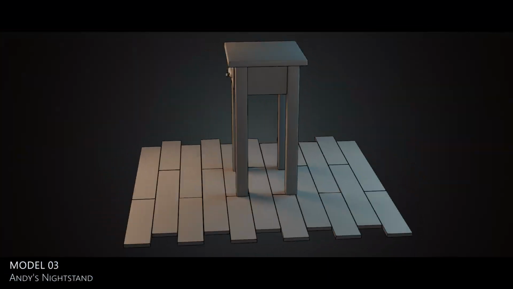Welcome back everyone. This is episode 7 of season 2 of Blender Story series. Today, we're diving into creating materials for Andy's nightstand.